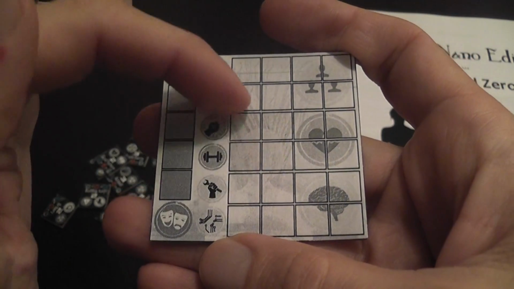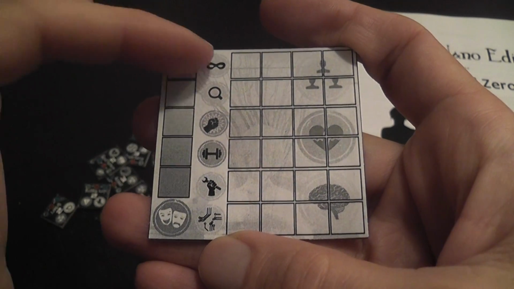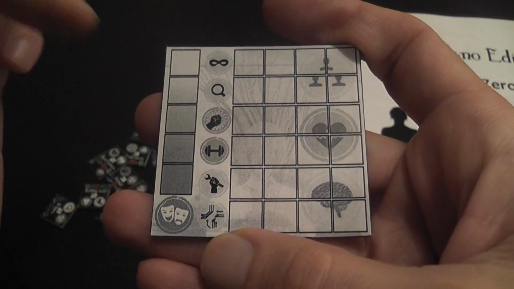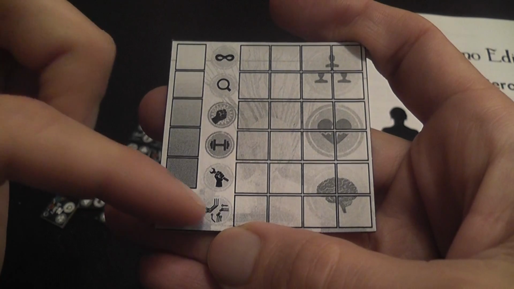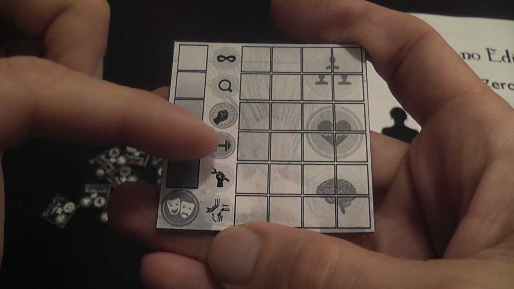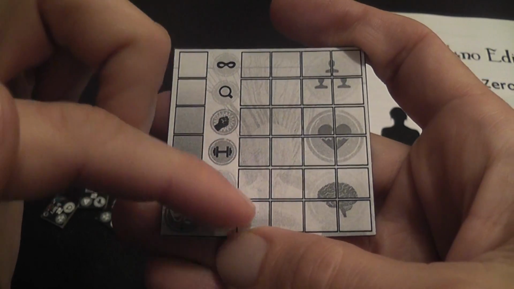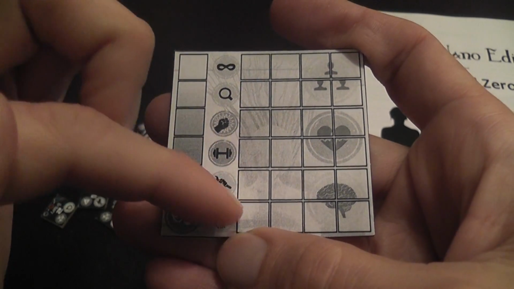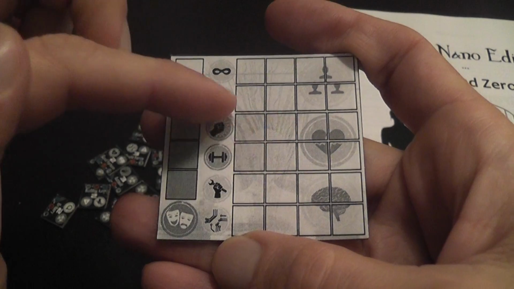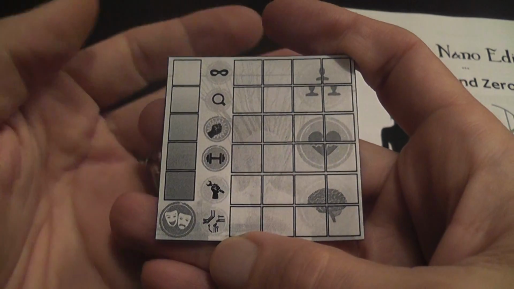Then you will place cubes here to indicate your rating in various abilities such as gather information, deception, hacking, athletics, and these values can be between 1 and 4. You start with 1 in all categories, and then you're given some points at the beginning that you can give to your attributes to customize your character, and that is pretty neat.